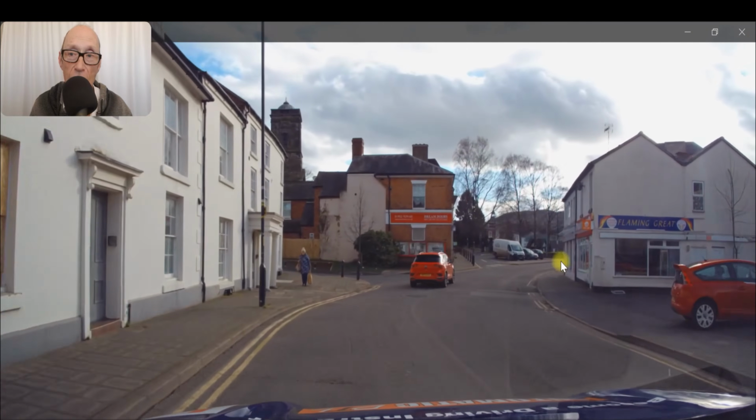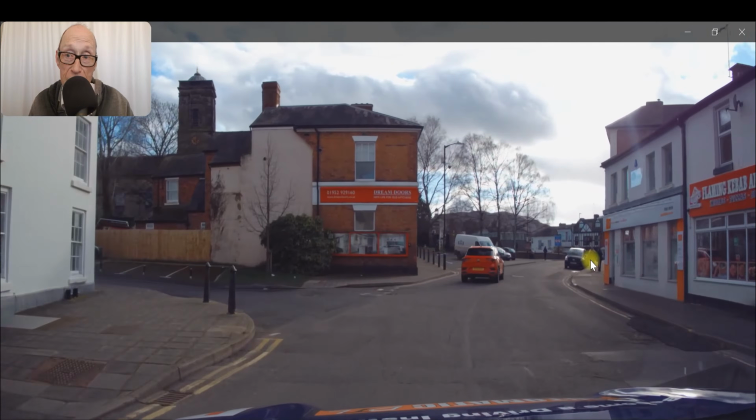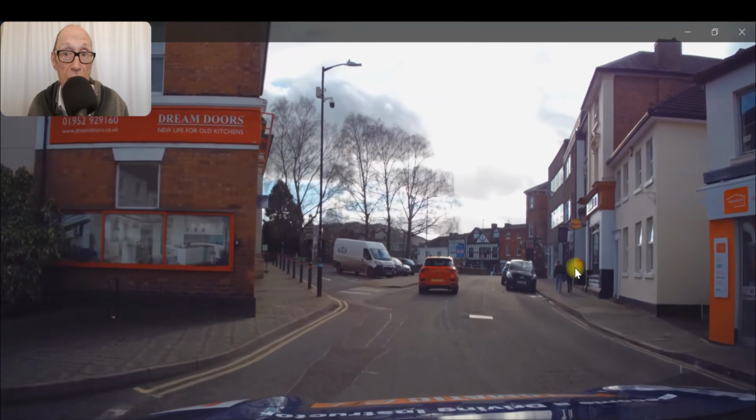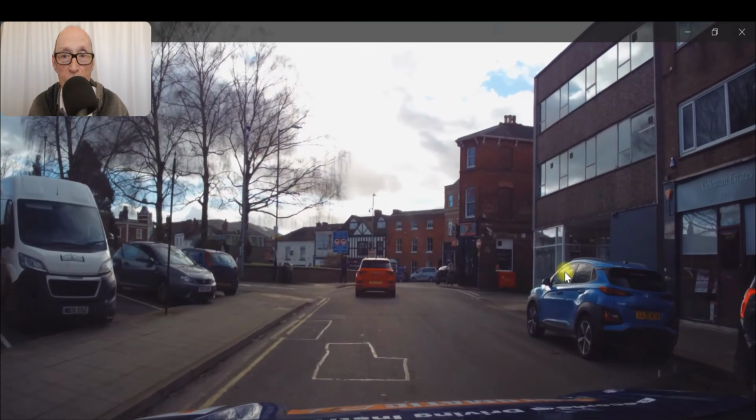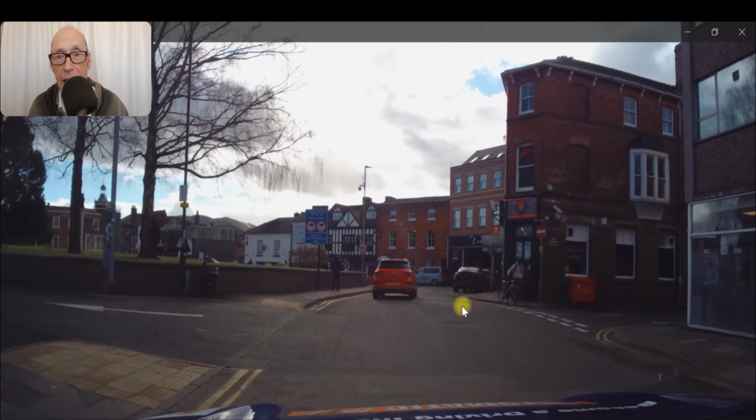Now we're thinking, can't see round the bend. What if there's traffic? Well, there's parked cars. Anything coming the other way would have been on our side of the road. We're doing the same again.